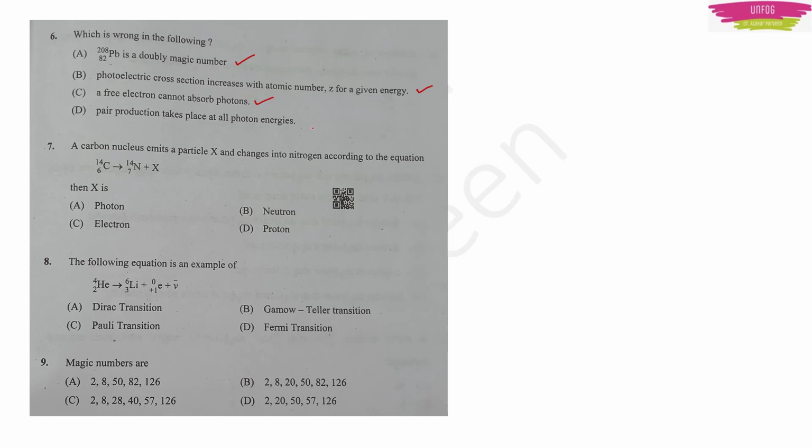Then pair production takes place at all photon energies. Actually, pair production does not take place at all photon energies. It takes place at a particular energy. So this is a wrong statement. So here the option D is the right option.